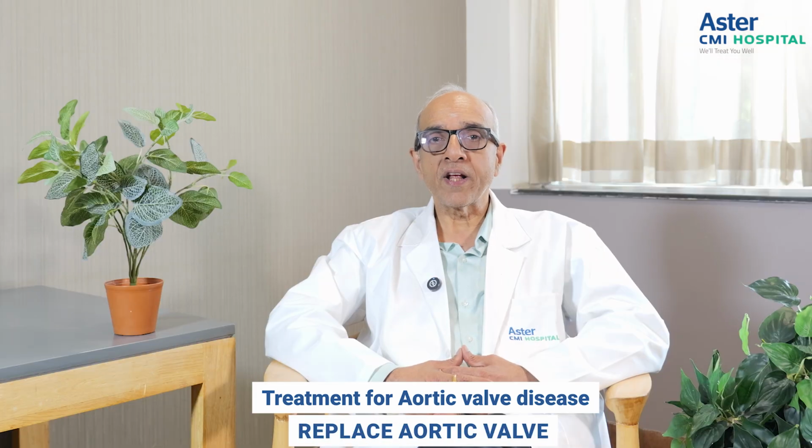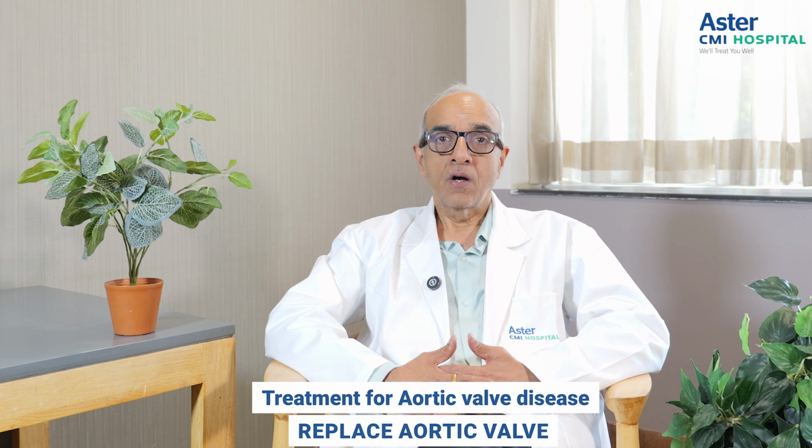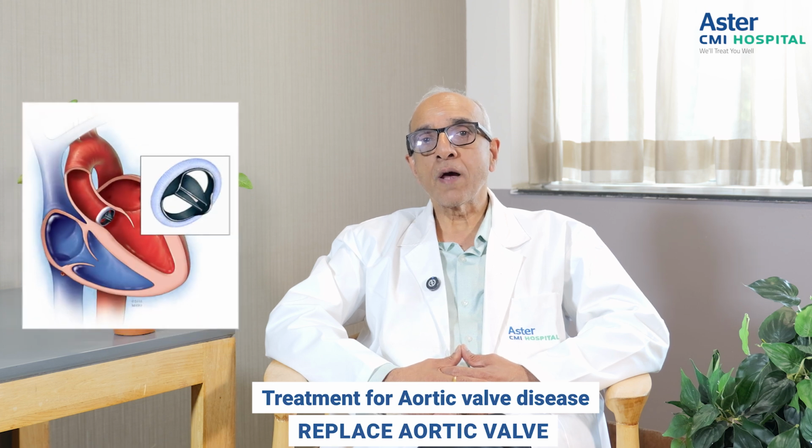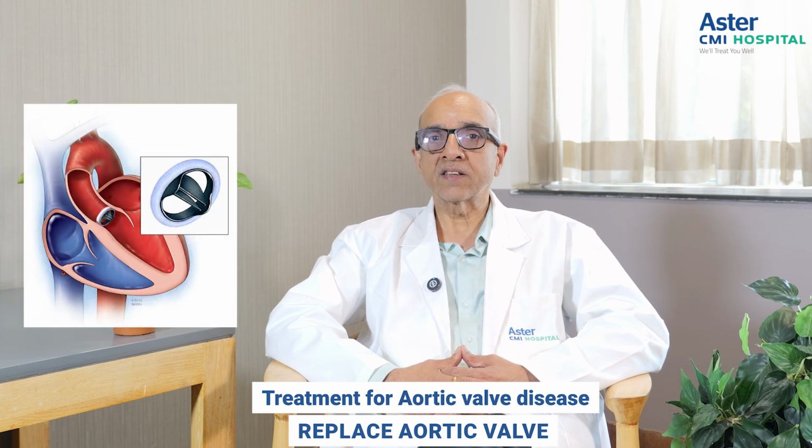In replacing the aortic valve, we have two choices. Either it can be a tissue valve or it can be a mechanical valve. A tissue valve is made from animal tissue. The durability, however, is quite limited in these valves, maybe 8 to 10, maybe 15 years. Whereas a mechanical valve technically lasts a lifetime. However, one has to take blood thinners or anticoagulation to prevent the complications from the mechanical valve being in circulation.